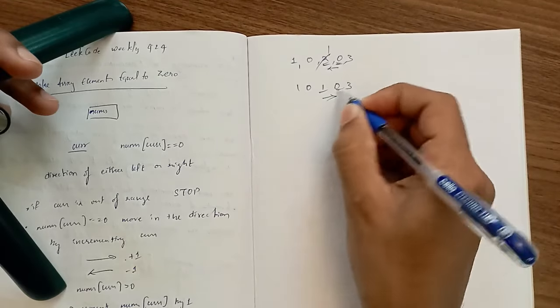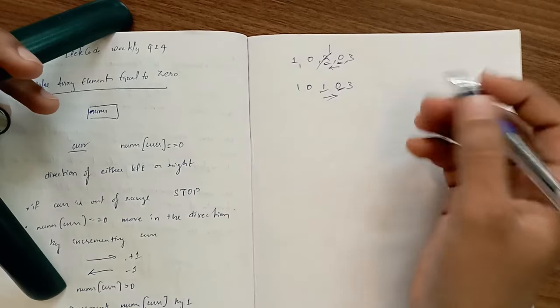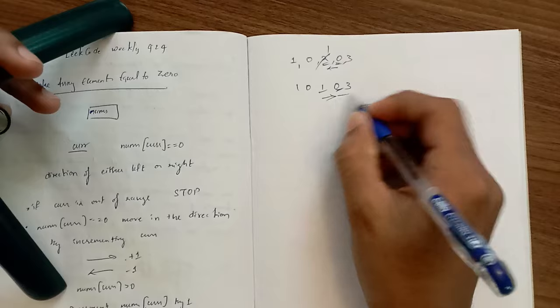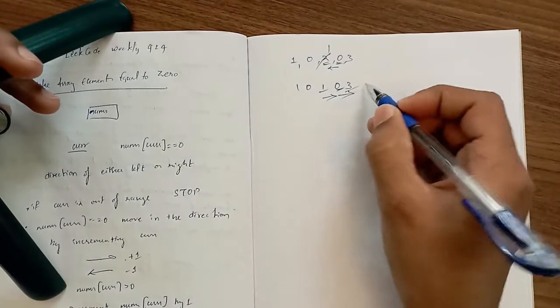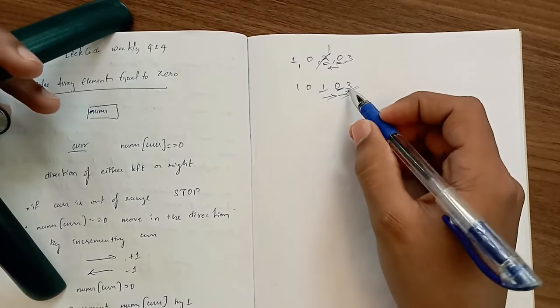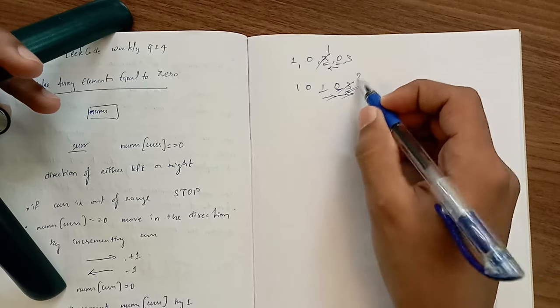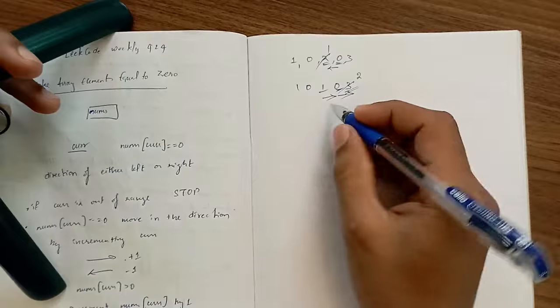So we moved here. Here it is 0. If the nums at current is 0, we need to move in the same direction. So if we move in the same direction, we are here, as 3 is greater than 0, we decrement it by 1 and change the direction.